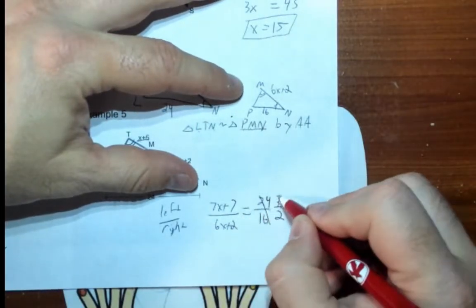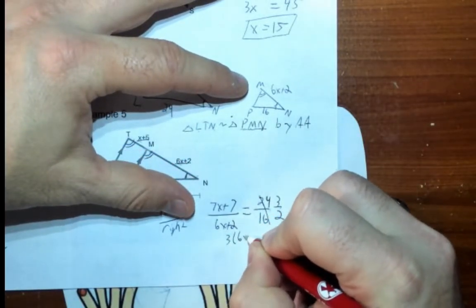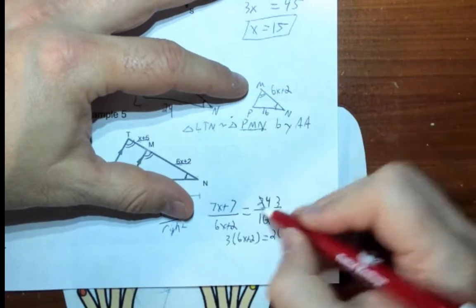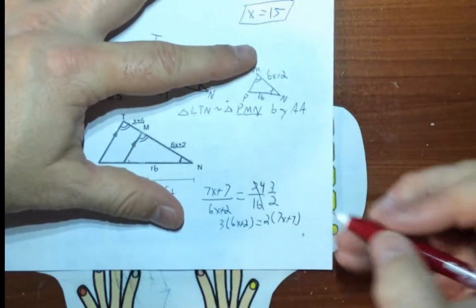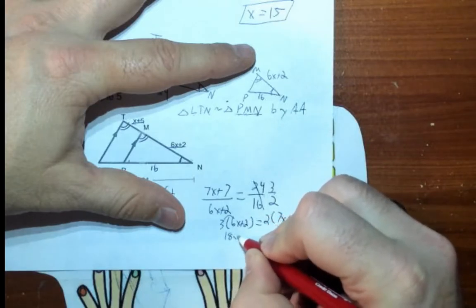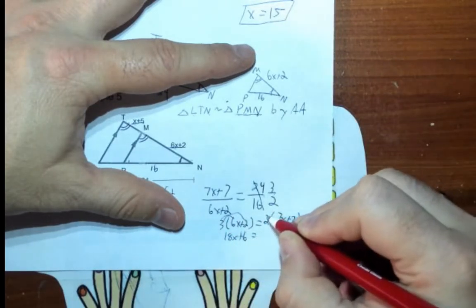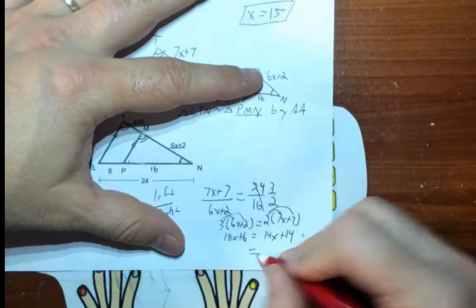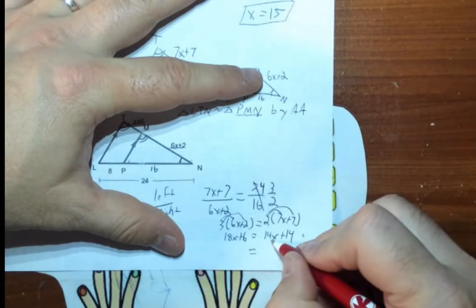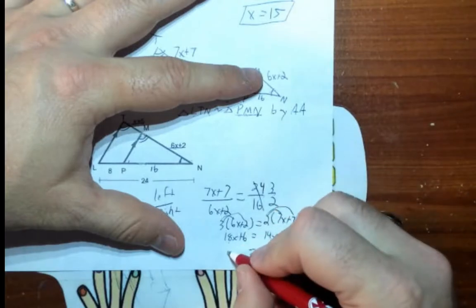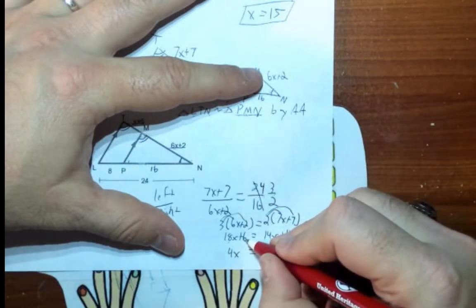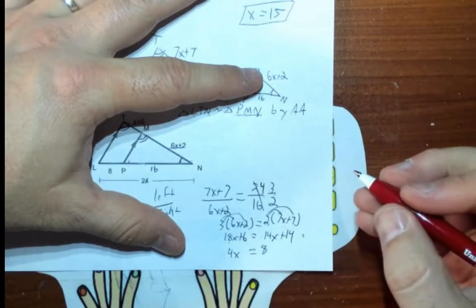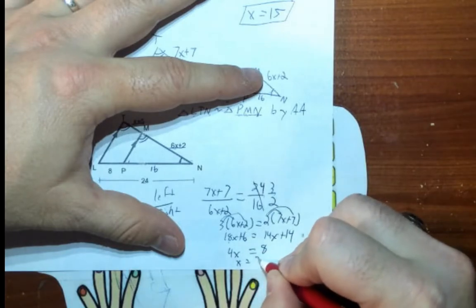All right, now let's go ahead and multiply that through. 3 times 6x plus 2 equals 2 times 7x plus 7. Just cross multiply through. Now let's distribute those. That gives me 18x plus 6 equals 14x plus 14. Now, let's subtract 14x on both sides. 18 minus 14 is 4x. Let's subtract 6 on both sides. 14 minus 6 is 8. And then divide both sides by 4 gives me x equals 2.